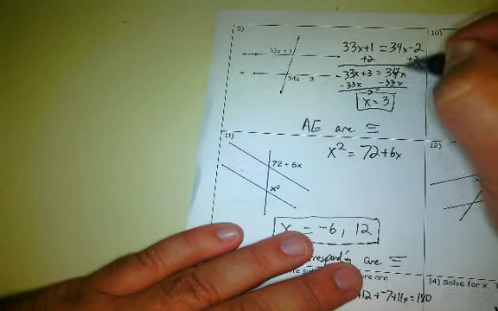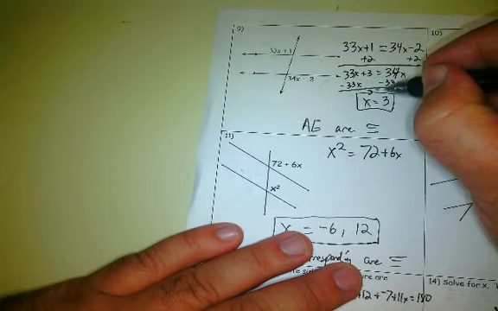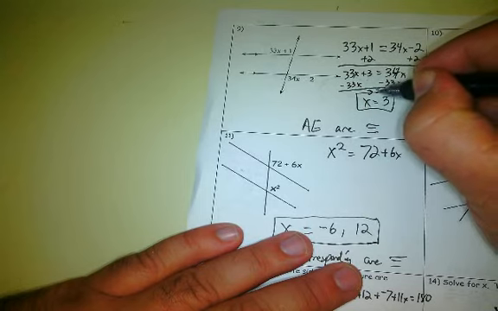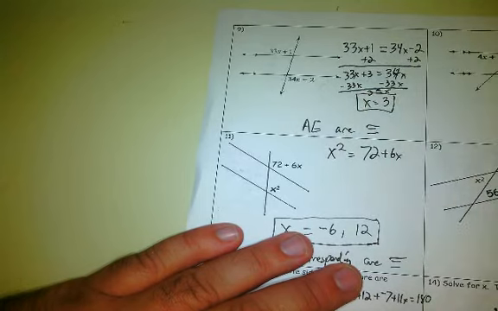And I'd have 3 equals, well, 34 minus 33 is just 1. So the answer is x is 3.